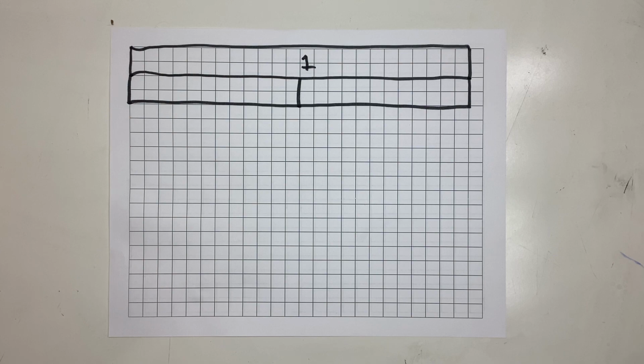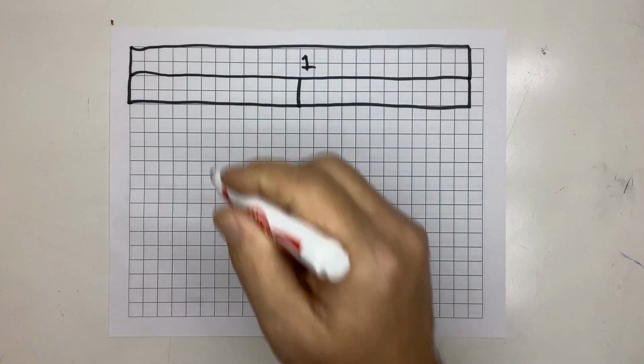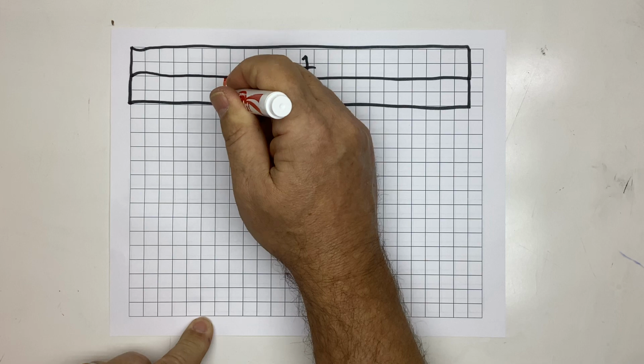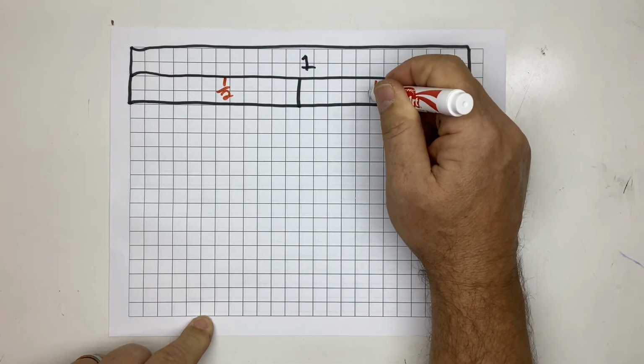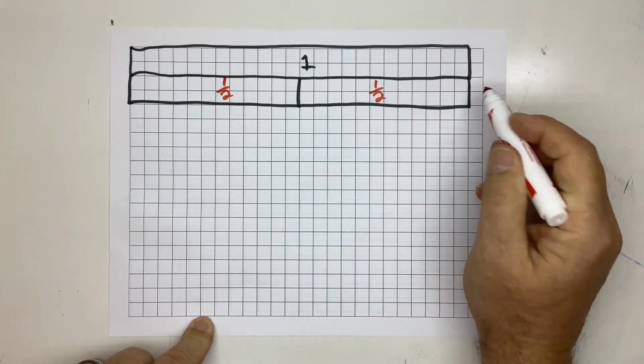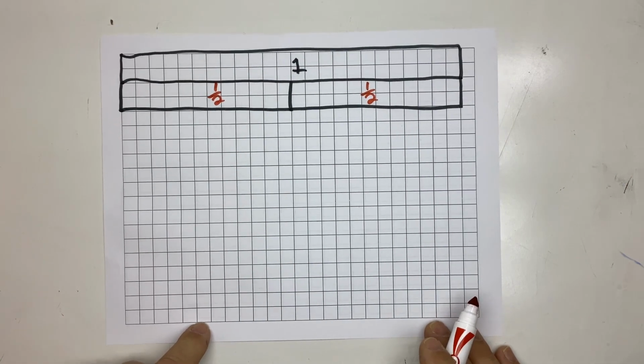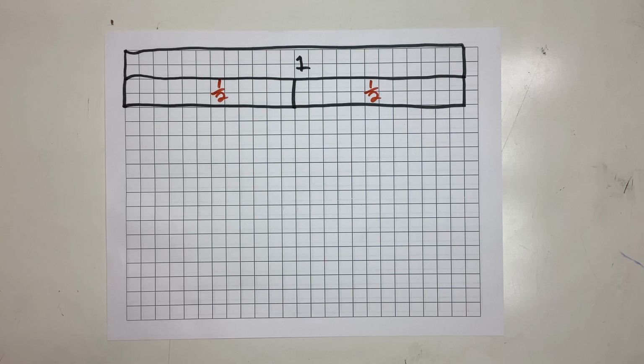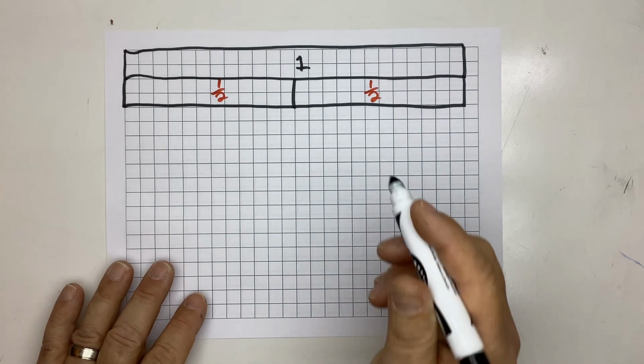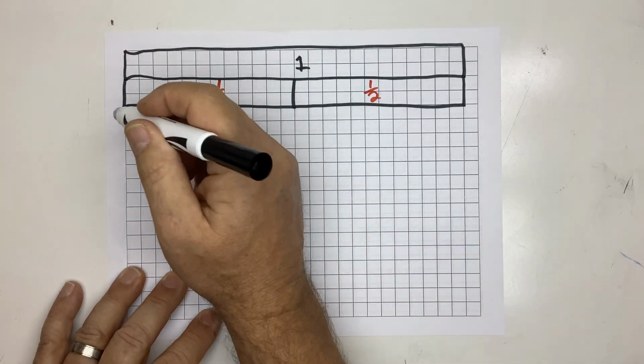And I'll use this red marker to do my halves right here. Okay, so that is 1/2, and that's 1/2, which equals 2 halves, which is the same as 1 whole. 2 halves is an improper fraction. So whenever I have an improper fraction, that means I've got at least 1 whole. And when the numerator and denominator are the same, that means I've got exactly 1 whole.